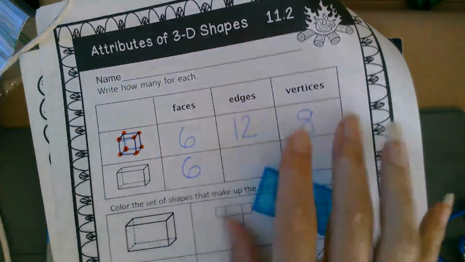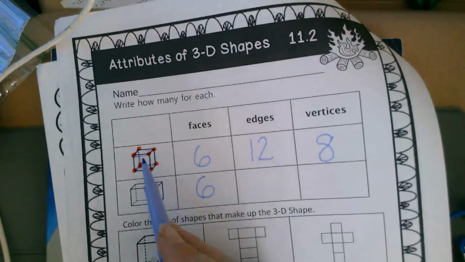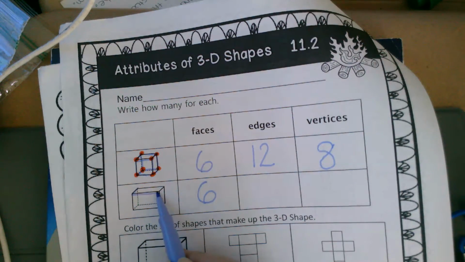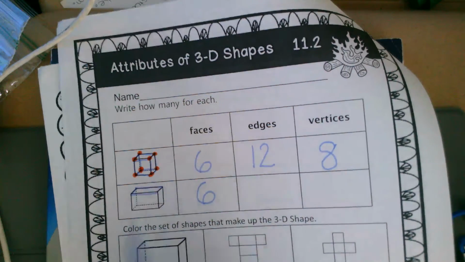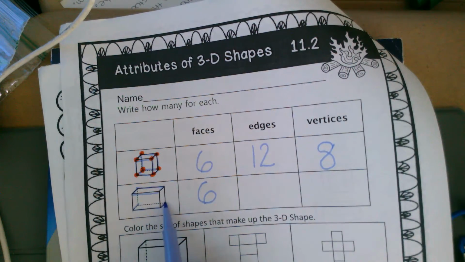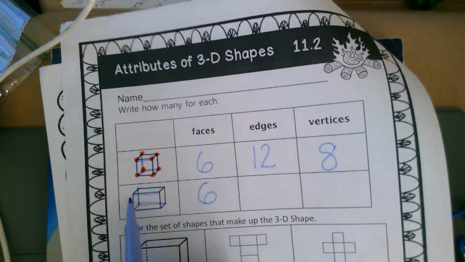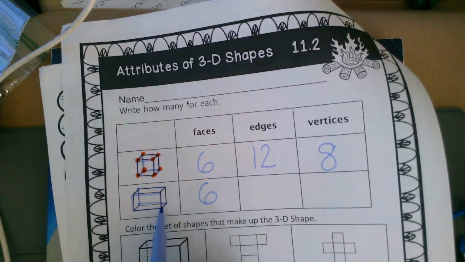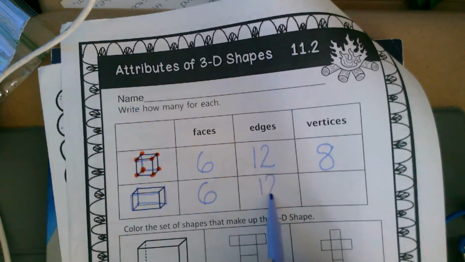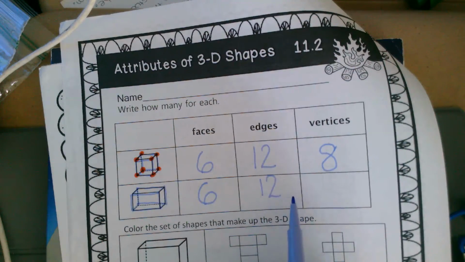Now we need to look at our edges. Well, we're going to do the same thing as we did up above. Let's trace them. 1, 2, 3, 4, 5, 6, 7, 8, 9, 10, 11, 12. Oh, just like our cube, our rectangular prism has 12 edges also.